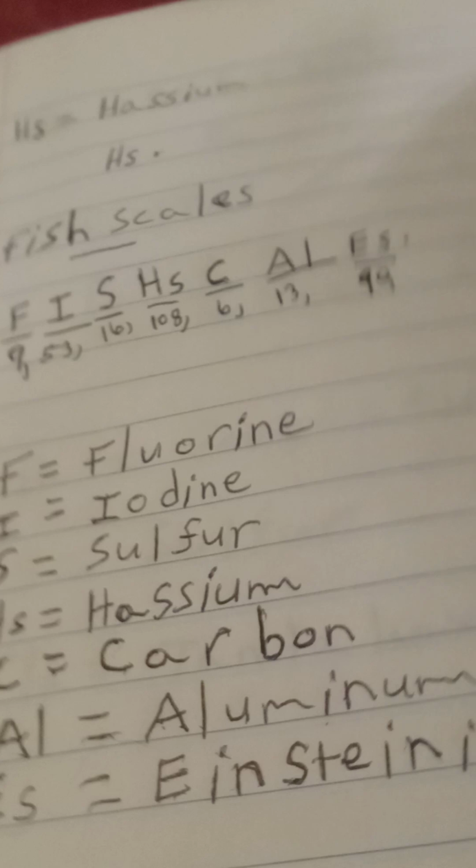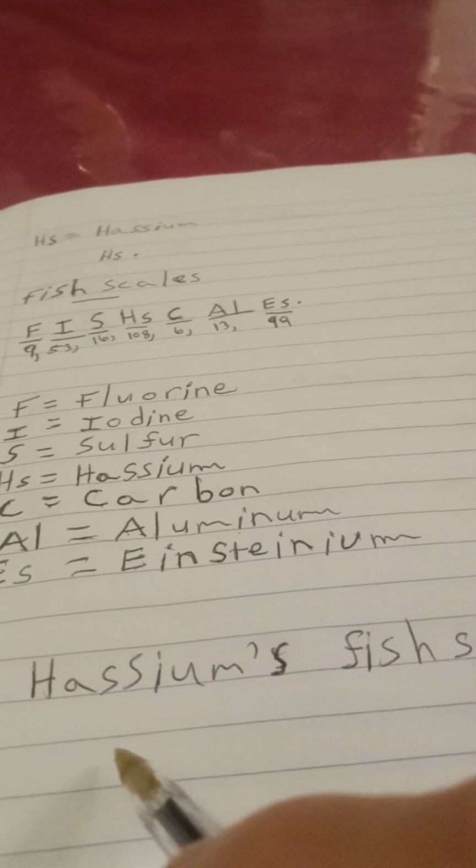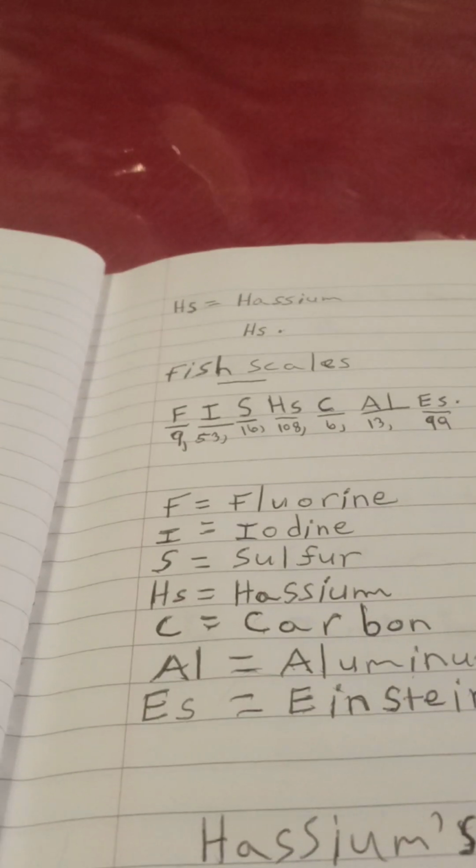Okay? Now, if you want to use a sentence to remember it, you can put down Hassium's fish scales. Hassium's fish scales is a good way to remember in a sentence, because you know that the H and the S stands for Hassium. Hassium can be the name of a store that has fish scales.